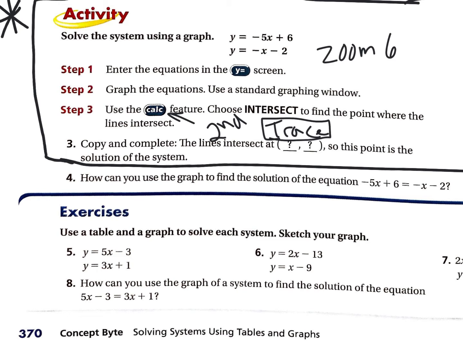And anyway, the calculator knows what it's doing, so no worries. It's not just guessing what's happening here. It will find the correct intersection point of those lines. So that intersection point should be 2, -4, if you've done that correctly.